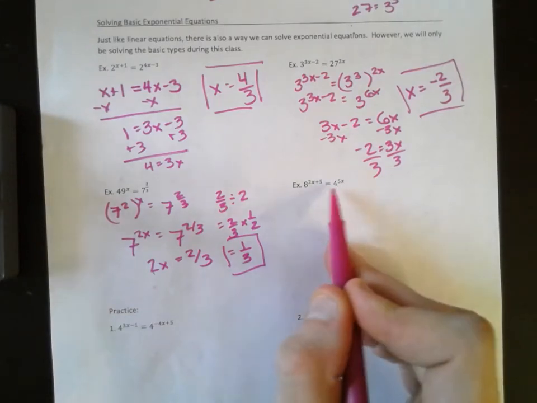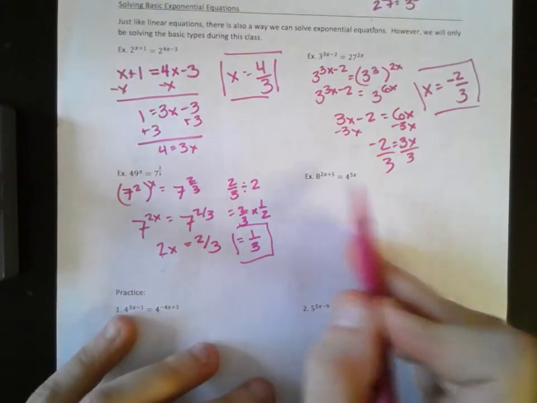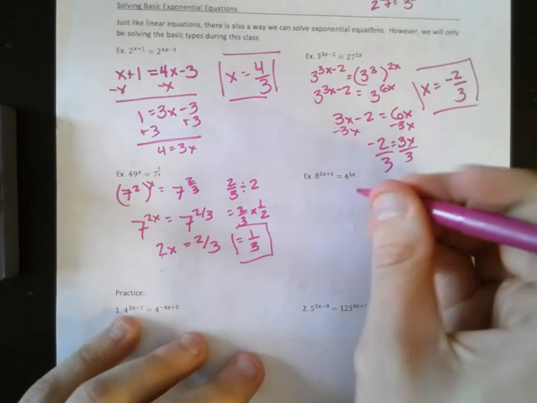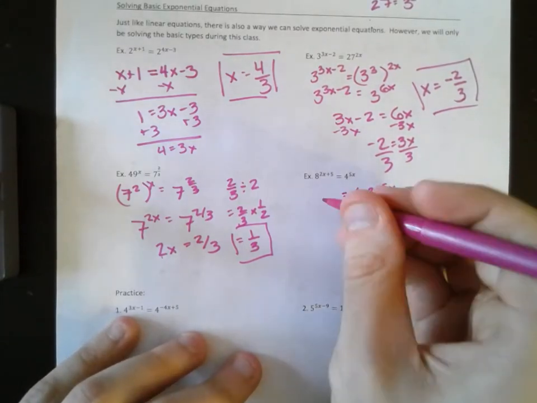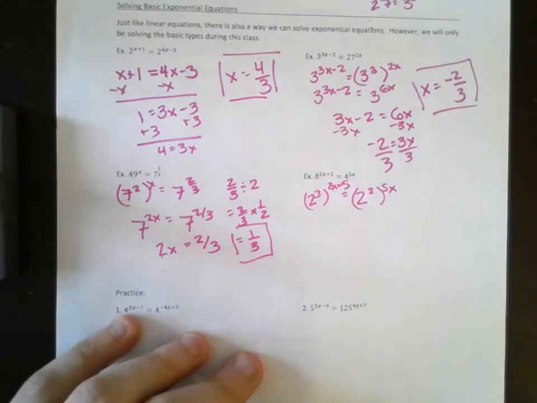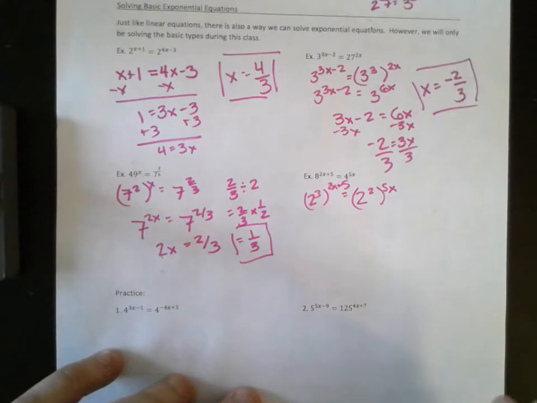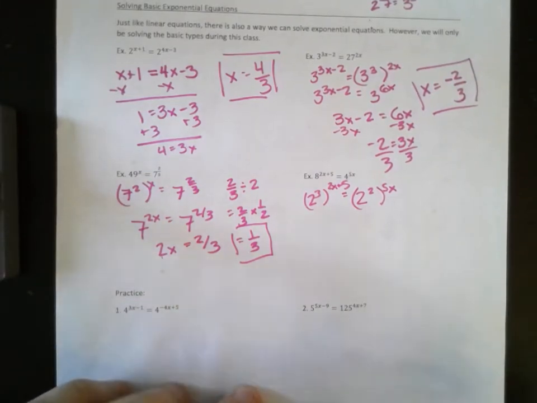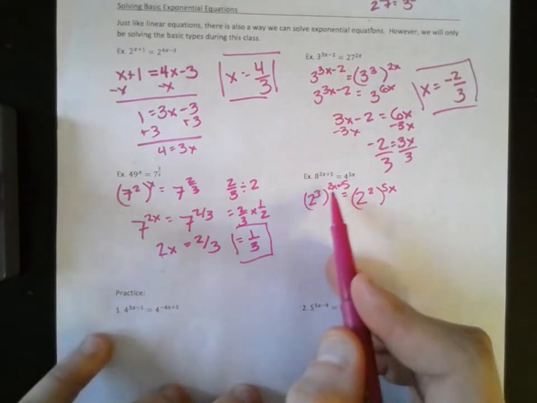But when you have bases like this, try to think of a base they have in common. 4 and 8. Well, I know 4 is just 2 squared, and I know 8 is just 2 cubed. So in this essence, neither were the base we were looking for, but we can understand how to get to that base. So when you have problems like this, guys, make sure you always find the correct base. 4 is just 2 squared. 8 is just 2 cubed.